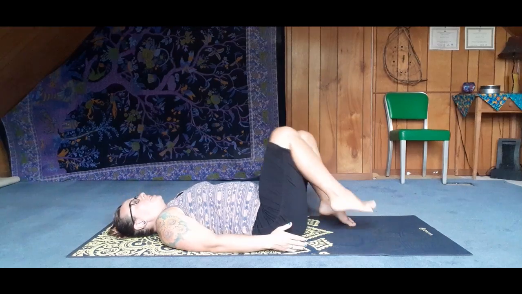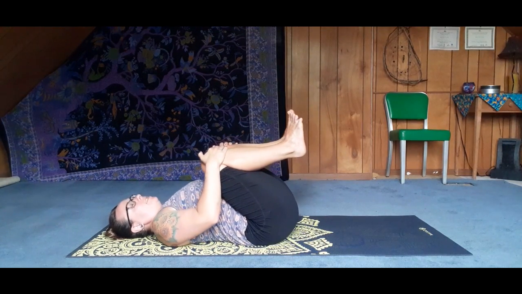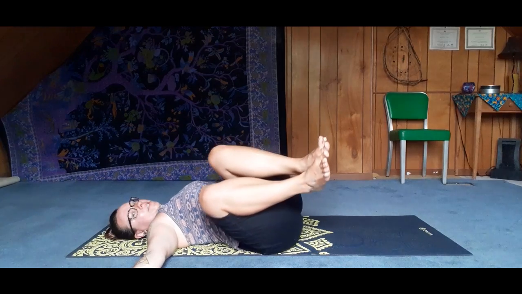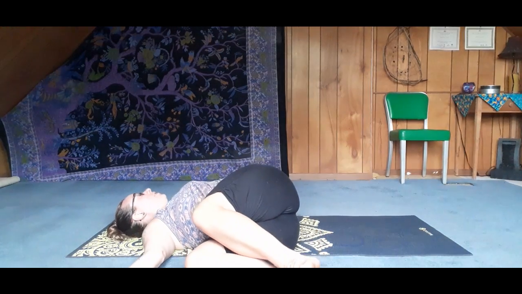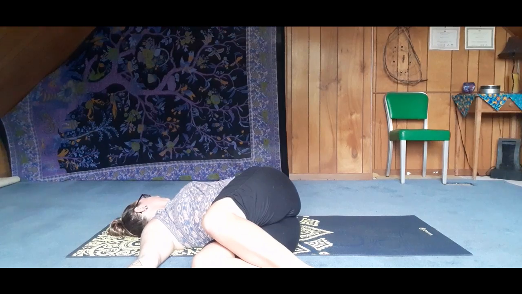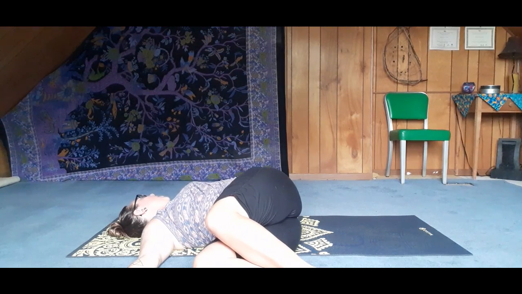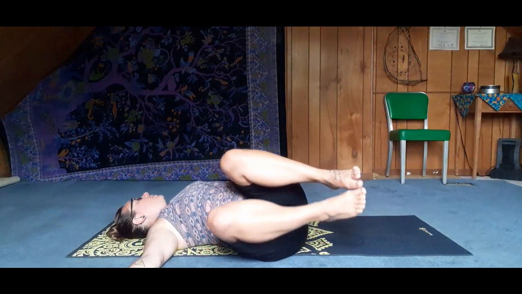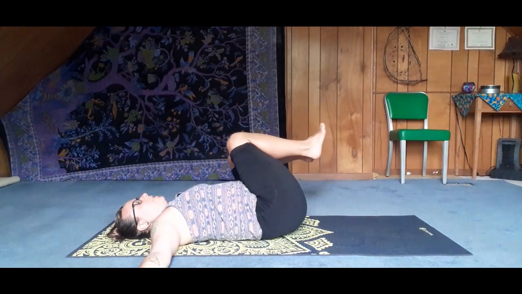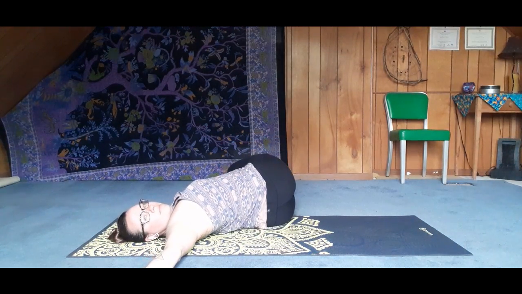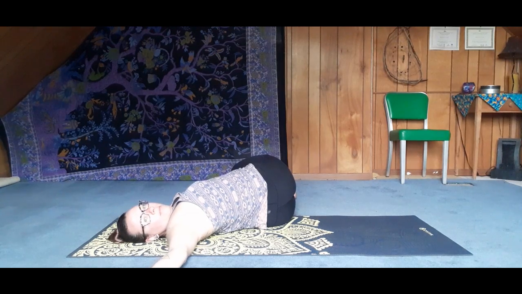Now moving into rotation, let's bring the knees into the chest. Bring the arms out to the side and let the knees fall over to one side, turning the head the opposite way. And by allowing the knees to cross over center, we can have a bit of a spiral here in the spine. Whenever you're ready, let's bring the knees back to center and let them go to the other side. Feeling full rotations all the way through the spine.